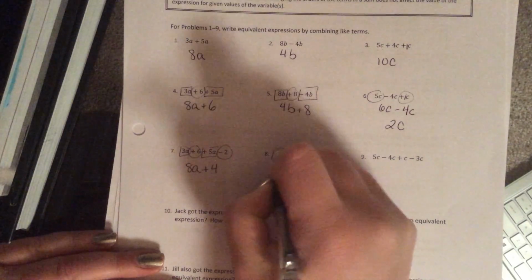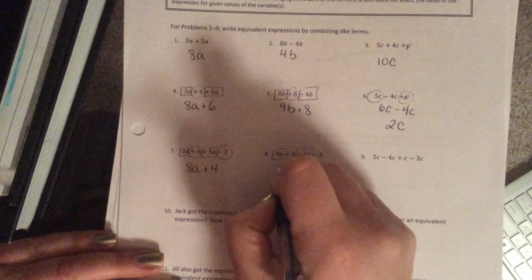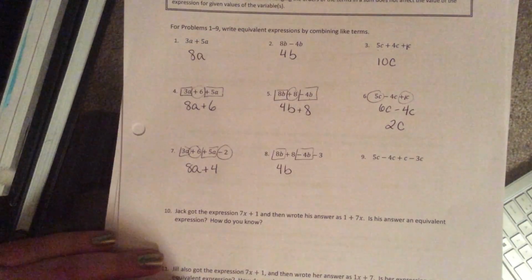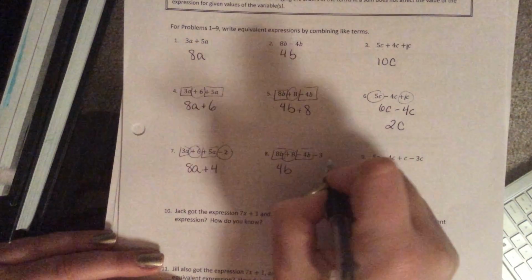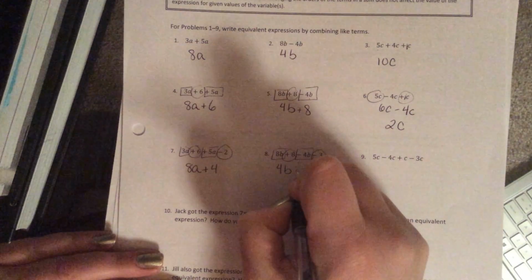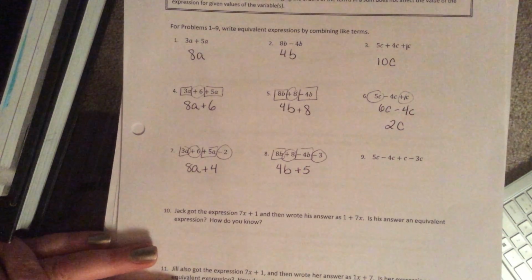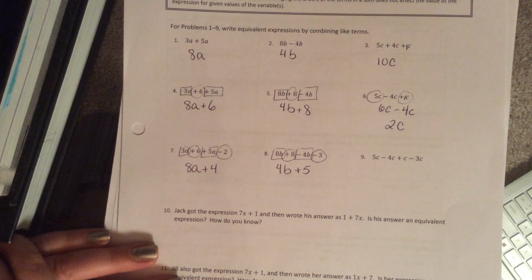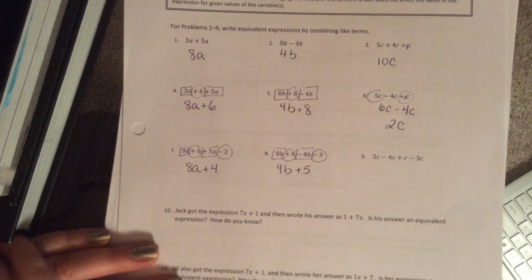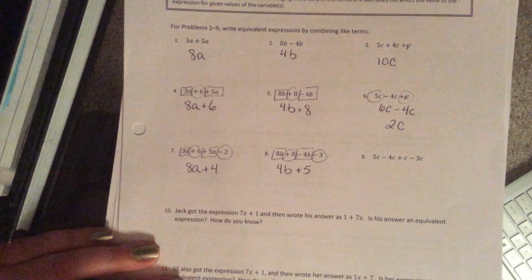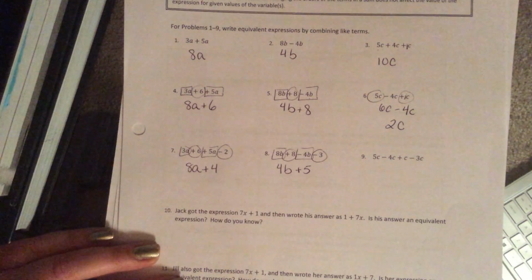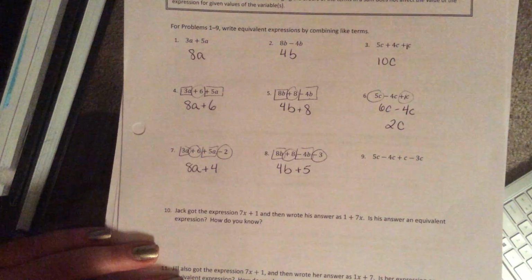8B minus 4B gives you 4B. 8 minus 3 is going to give you a positive 5. Okay, if you need to use your calculator for any of this, especially if there's a lot of negative stuff happening, that's fine. You would type 8 minus 4 in or 8 minus 3 in. That's the part you can type in, not the letters.